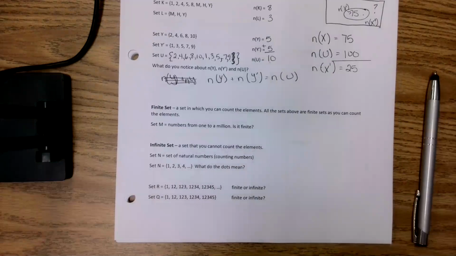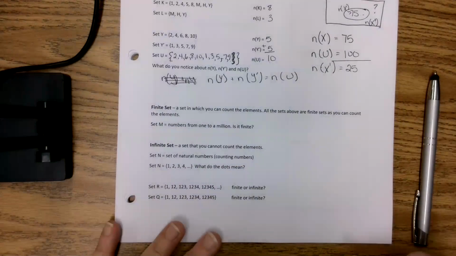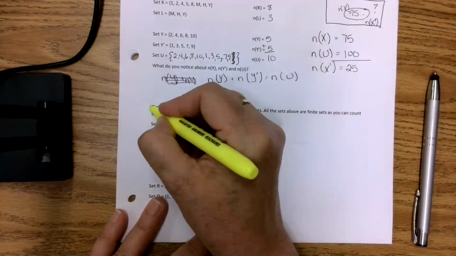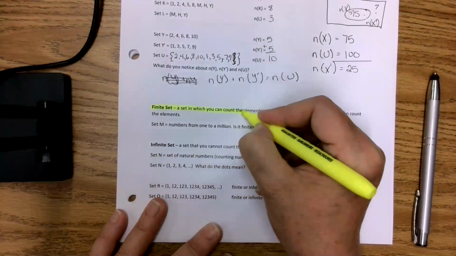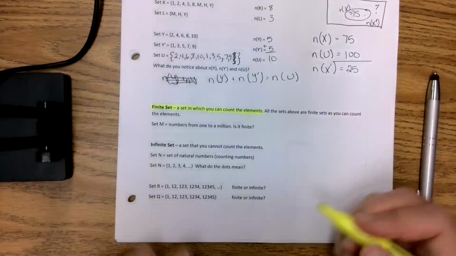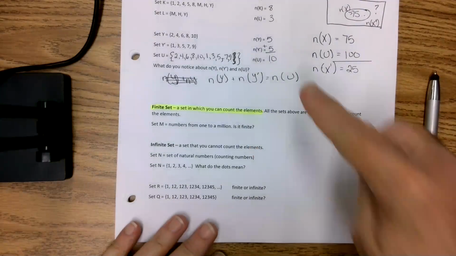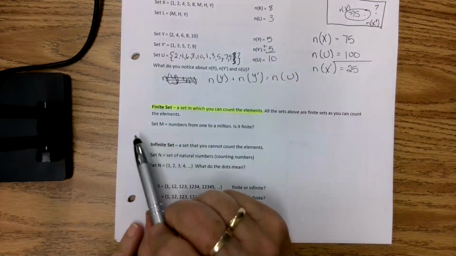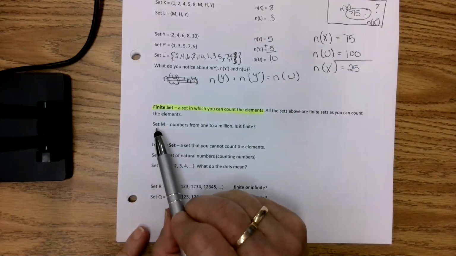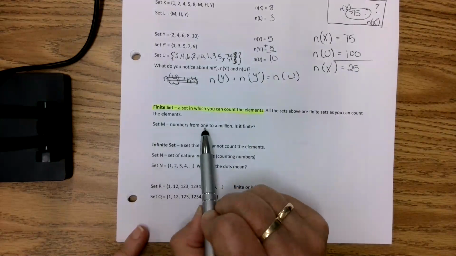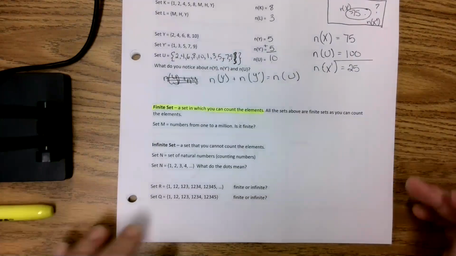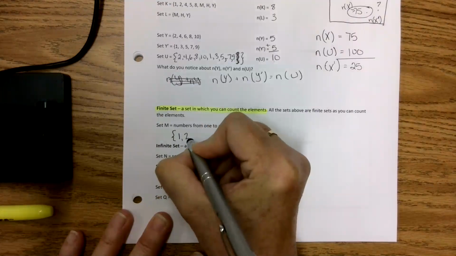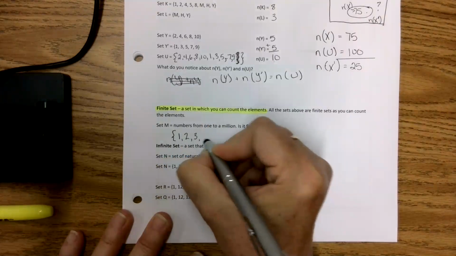A couple of things I threw in at the end just so we can talk. A finite set is a set which you can count all the elements. Okay. Everything up here is finite sets because you counted them. So I made up something else. Set M is the numbers from 1 to 1,000,000. Is it finite? Well, that would be like 1, 2, 3.